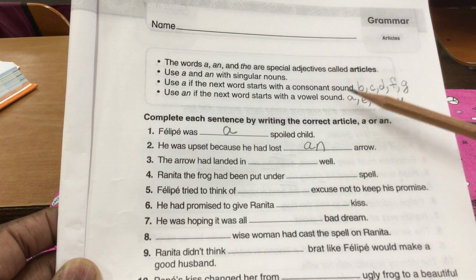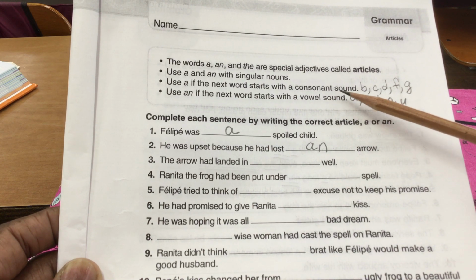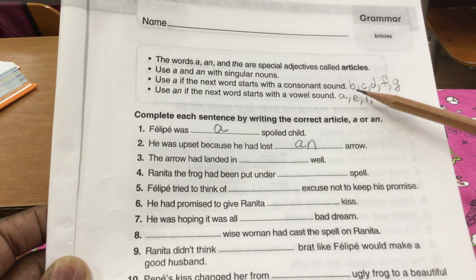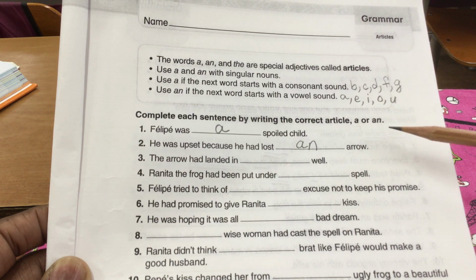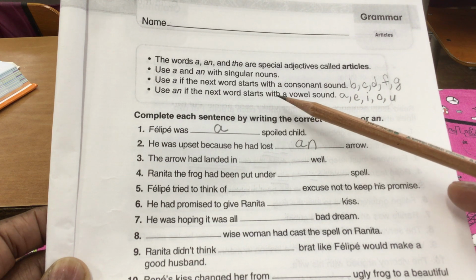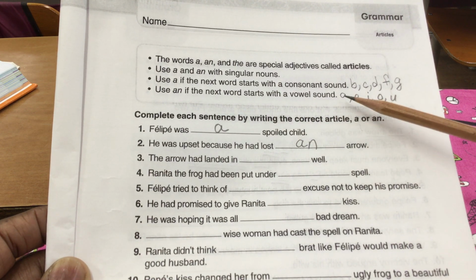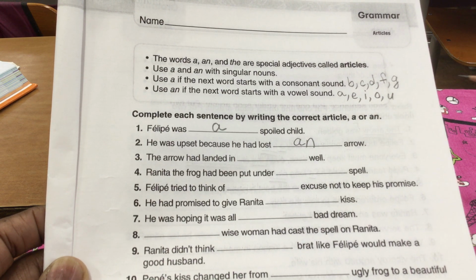We also learned to use a if the next word starts with a consonant sound. Remember, consonants are letters such as B, C, D, F, and G. Finally, we learned to use an if the next word starts with a vowel sound. Our vowels are A, E, I, O, and U.